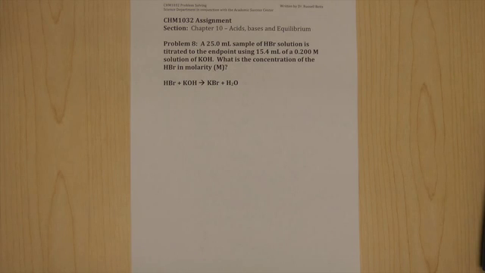Chapter 10, problem 8. A 25 milliliter sample of HBr solution is titrated to the endpoint using 15.4 milliliters of a 0.200 molar solution of KOH. What is the concentration of the HBr solution in molarity?